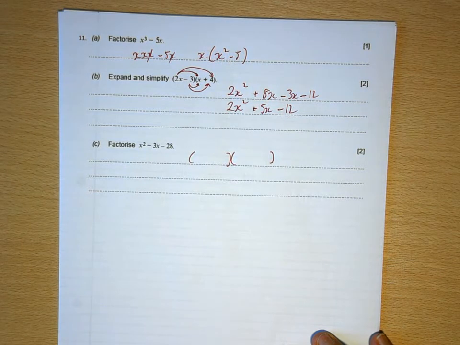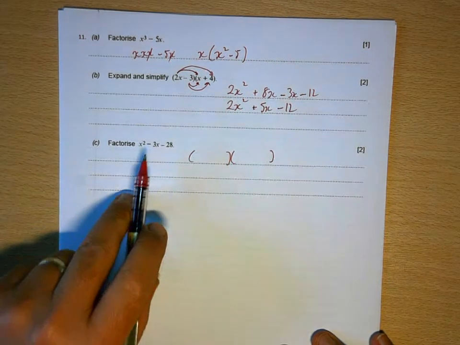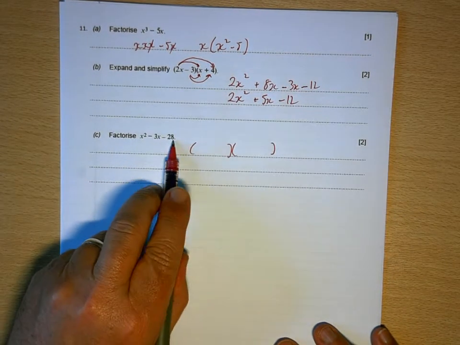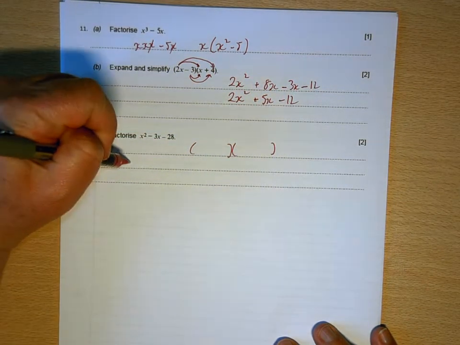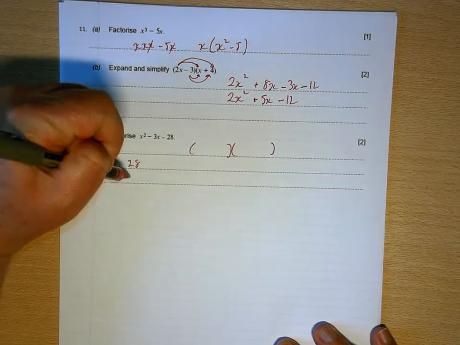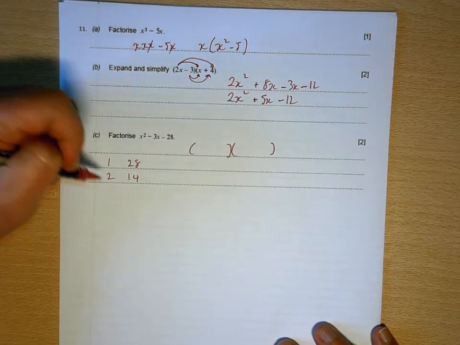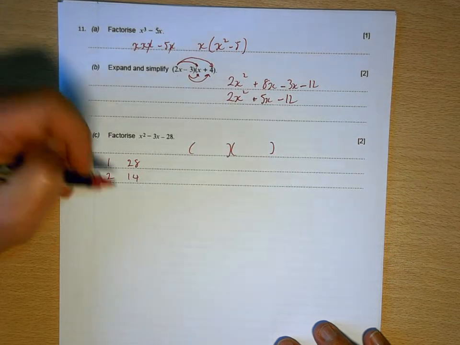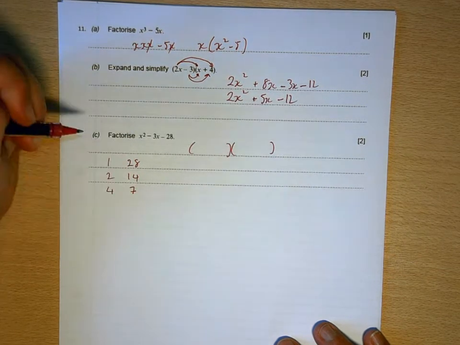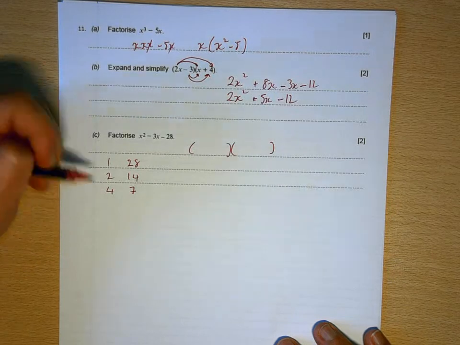And the method you have to remember, learn, is first of all you list the factors of 28. So we've got 1 and 28, we've got 2 and 14, 3 doesn't go into it, 4 does 7 times, 5 doesn't, 6 doesn't, 7, and then we're back to the start.